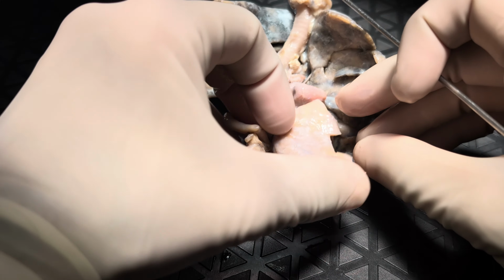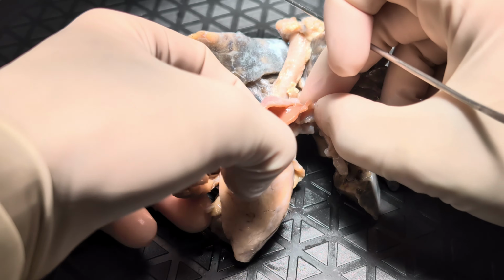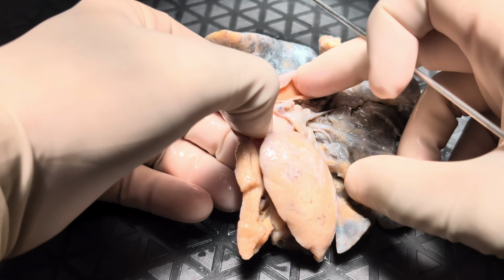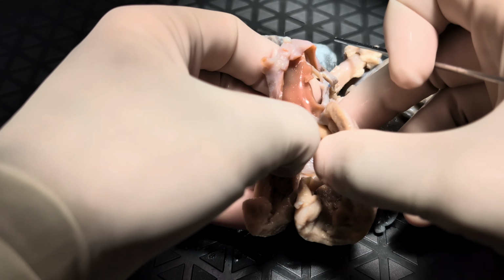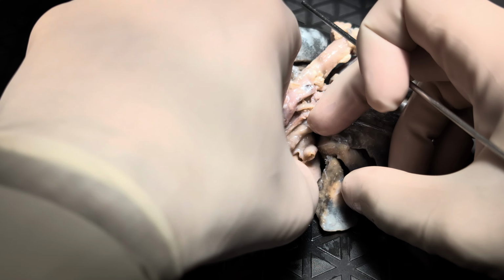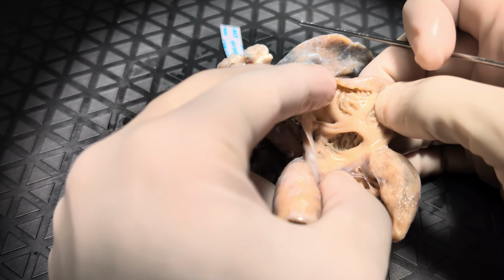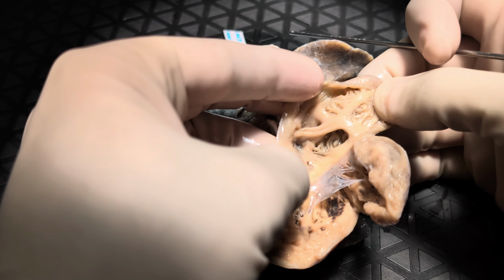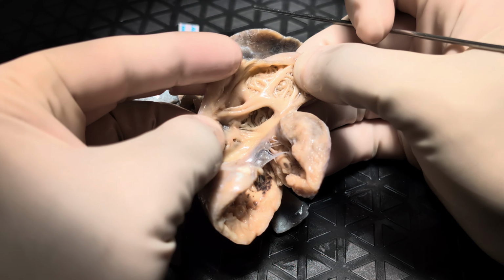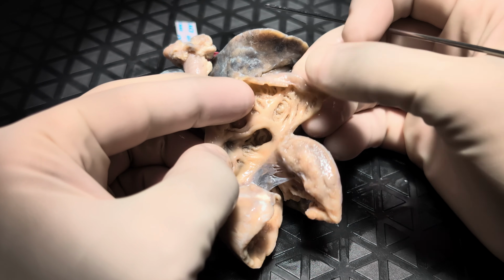So why don't we go over to this left-sided atrium and take a look at that. Both the left and right-sided atrium appear to be morphologically right.